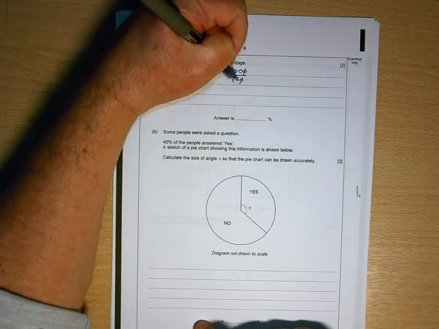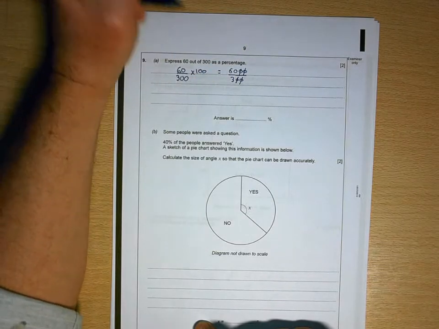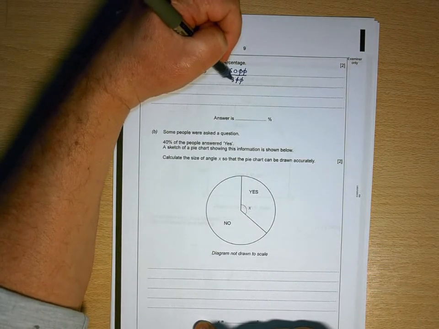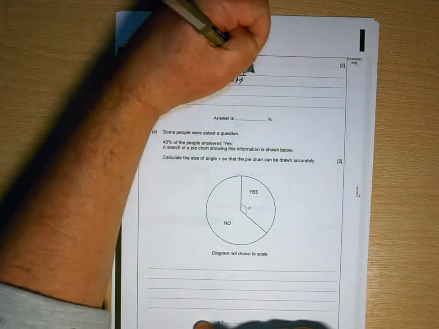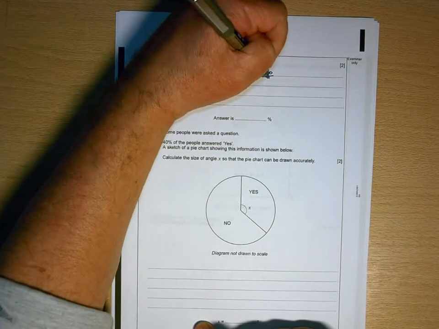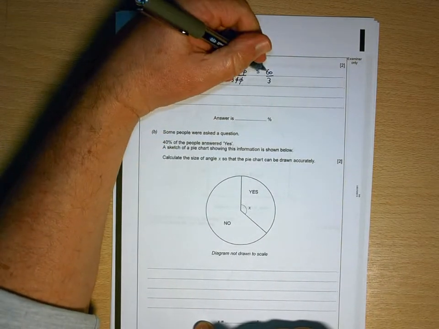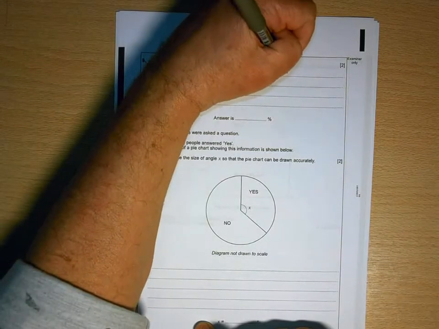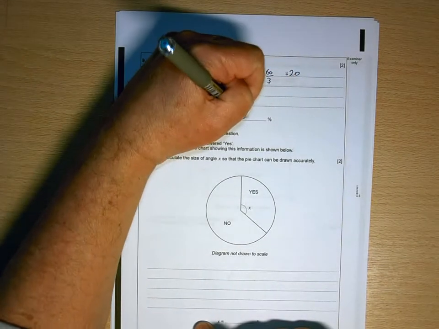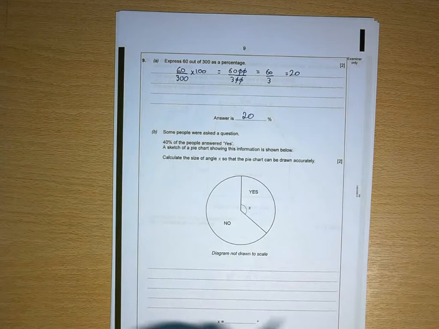I've got another 0 down there, so I can take another one off. I can't take off any more because I haven't got any in the denominator underneath. So that's the same as 60 over 3, which is 60 divided by 3, which is 20. So 60 out of 300 is 20%.